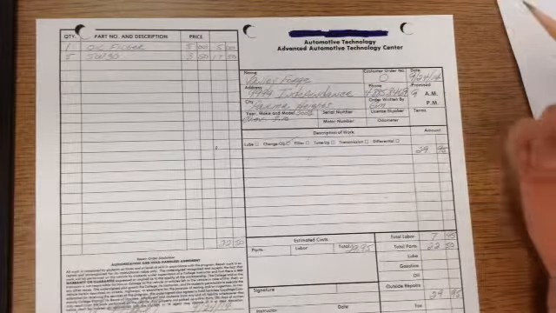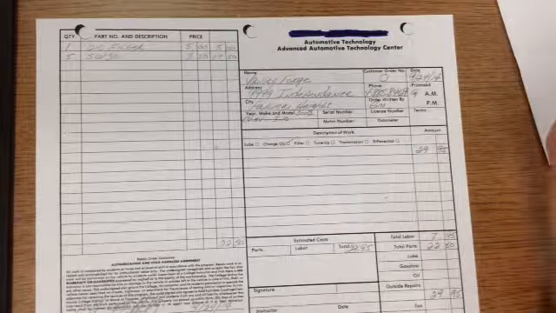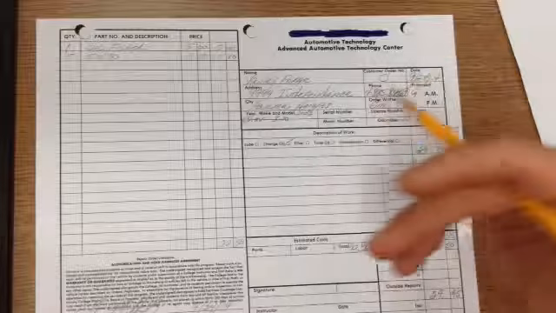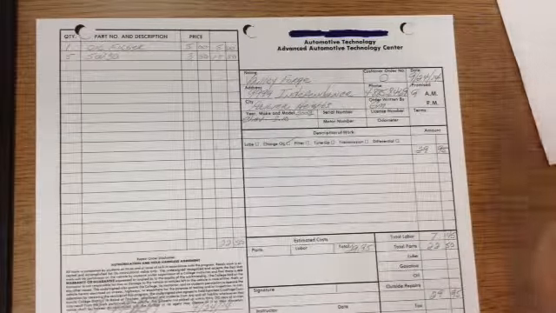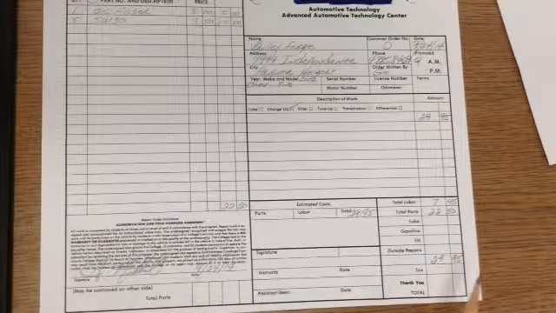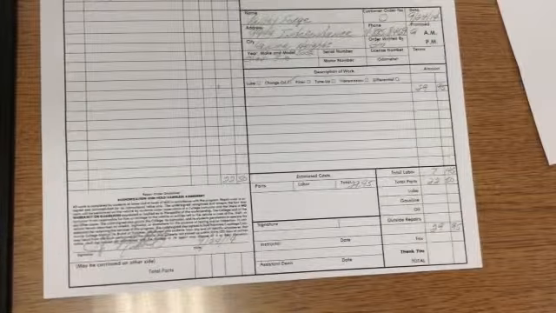Some might be shocked at that, but remember, the cost of doing business: we have to pay the employee salaries, lights, electricity, all that good stuff that goes into it. And of course, we're not charging for any of the grease that goes into the vehicle. That's all embedded into that $29.95.